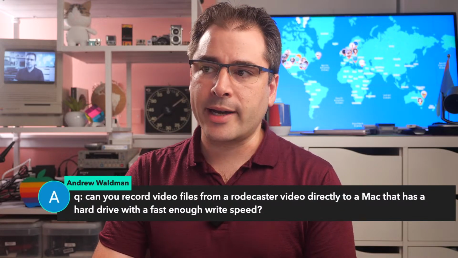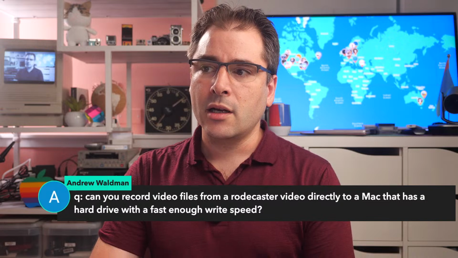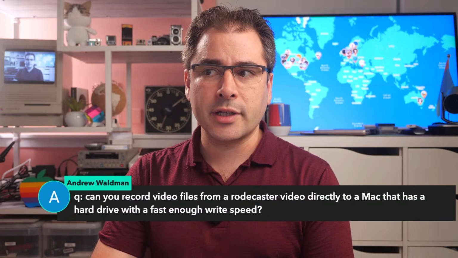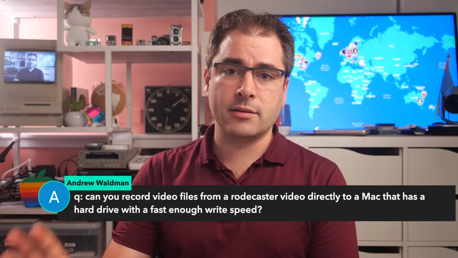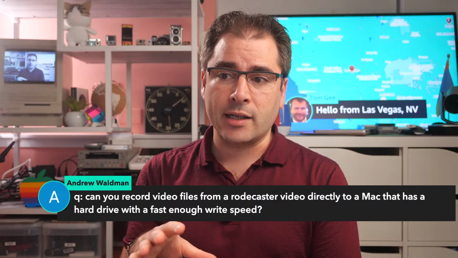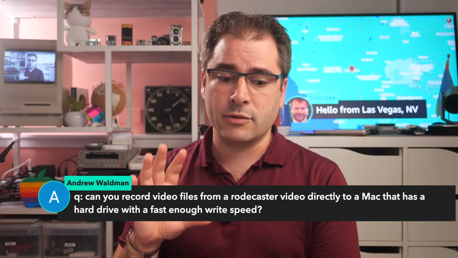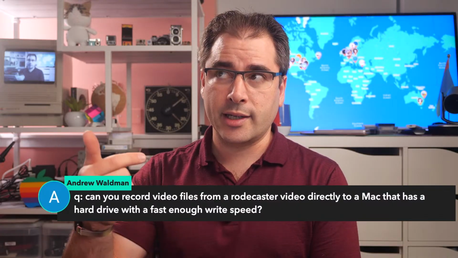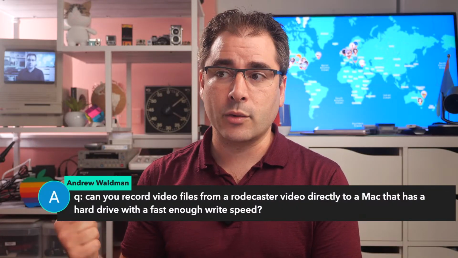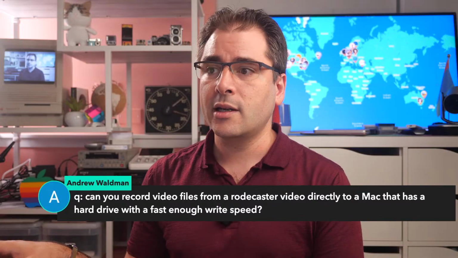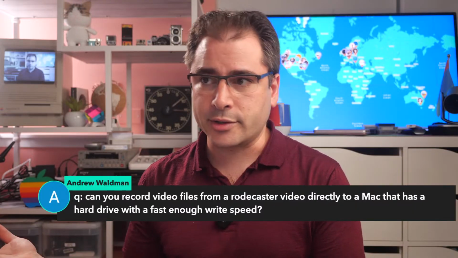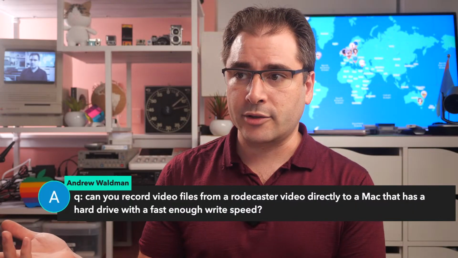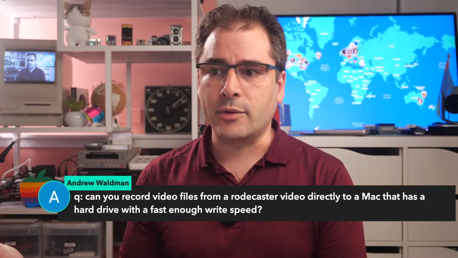Andrew says, can you record video files from a RØDECaster Video directly to a Mac that has a hard drive with a fast enough write speed? No, the RØDECaster Video does take USB drives itself and can record to that drive directly. You can, of course, bring the RØDECaster Video into your computer as a webcam, but it's only the one video, not all of the inputs. And of course, your Mac needs a hard drive fast enough, but any SSD will record just one video just fine.